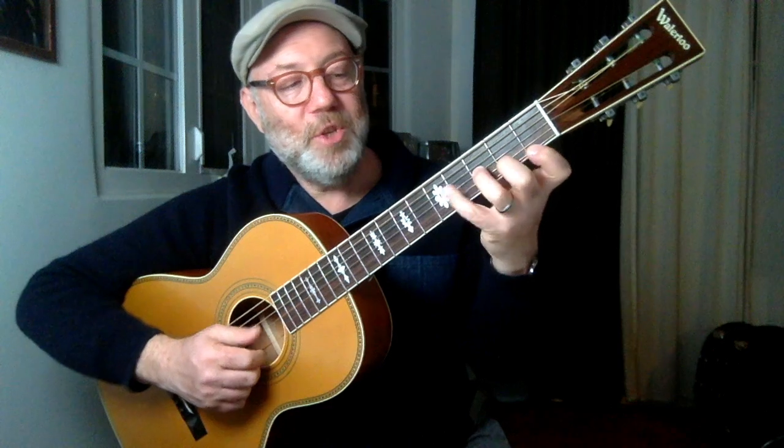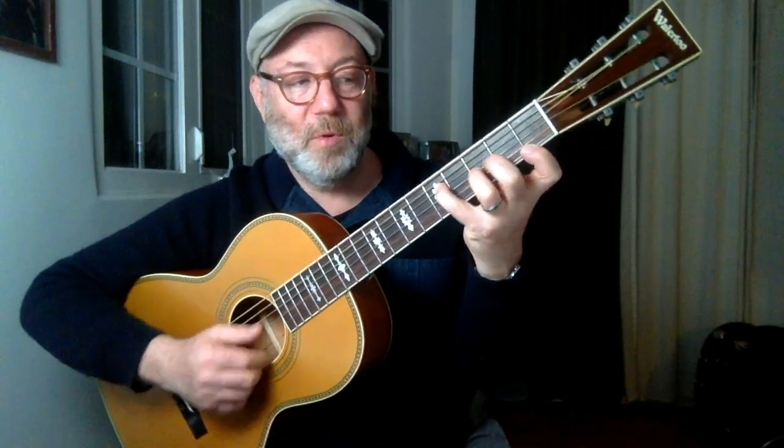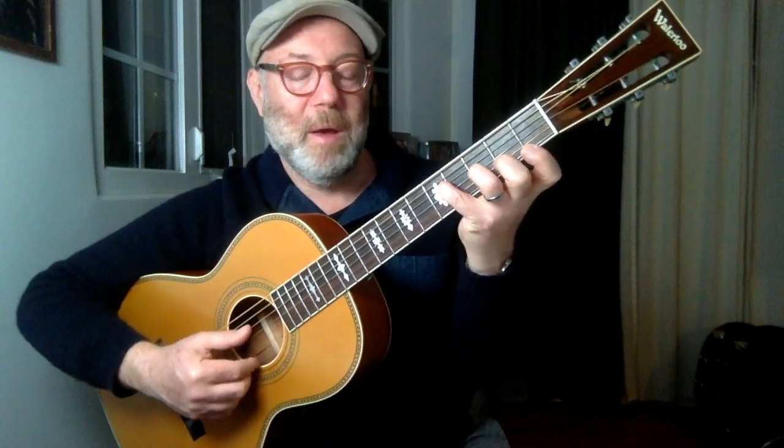We could also make G minor 7 flat 5. So G minor 7, and this note here, the D is the 5, we can flat that and we get G minor 7 flat 5. Sometimes that's called G half diminished. Half diminished and minor 7 flat 5 are two different names for the same chord type.